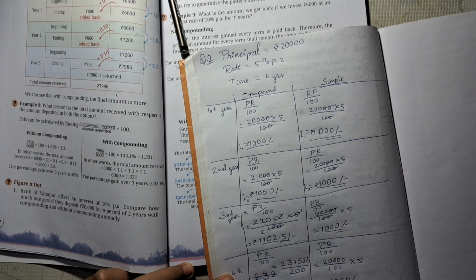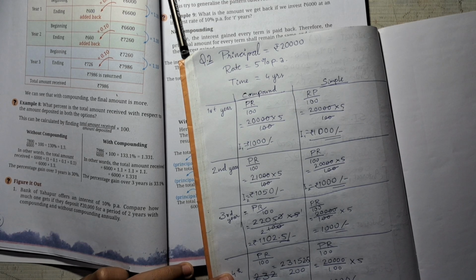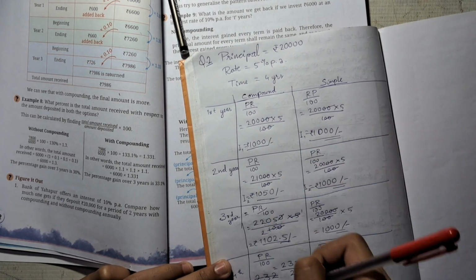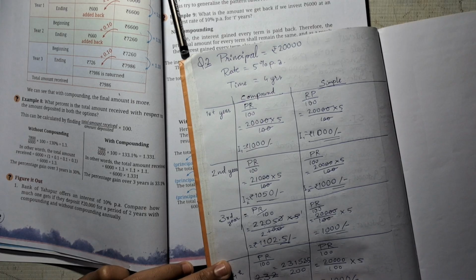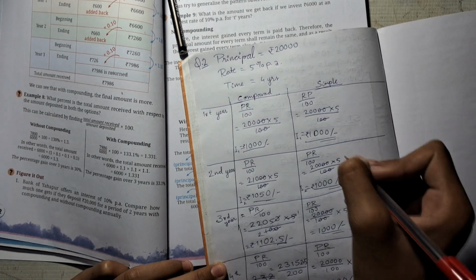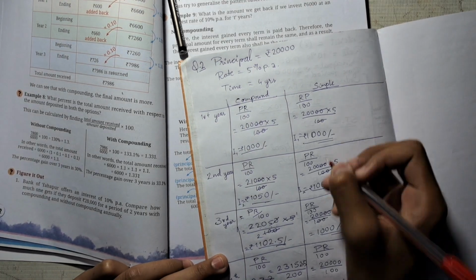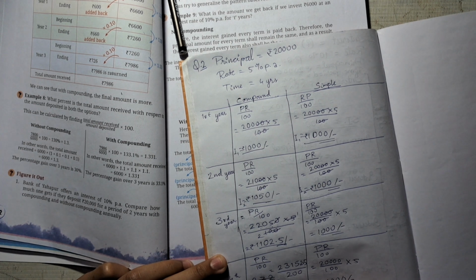When we add this number with the amount of the compound interest, and for simple interest the amount would be simply 24,000 rupees.